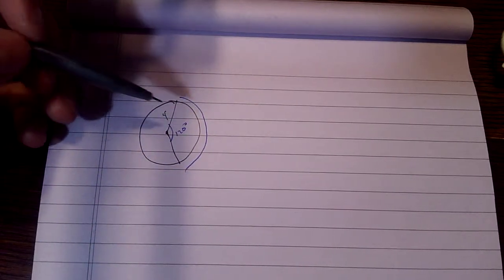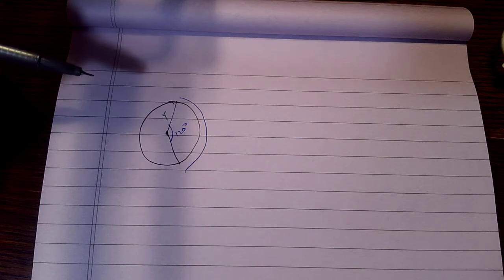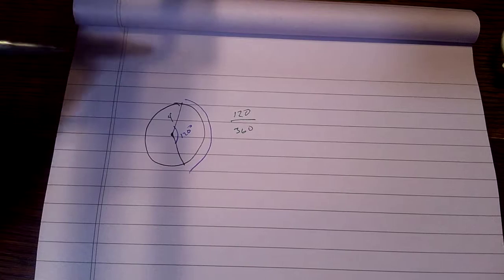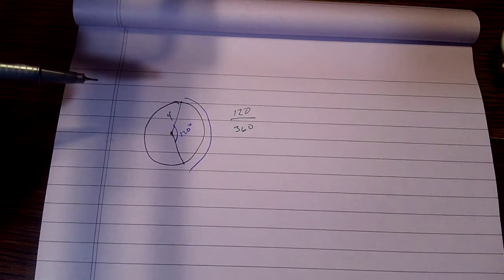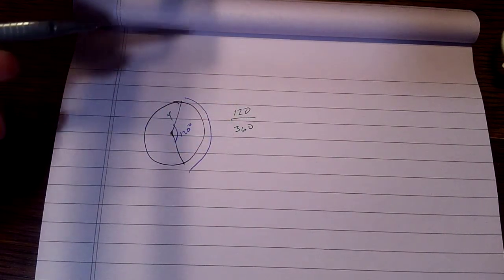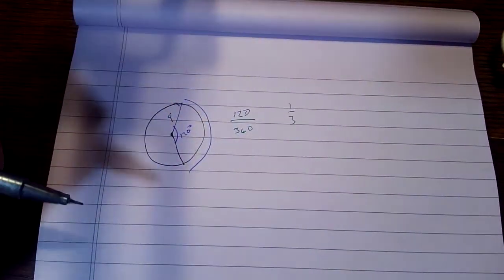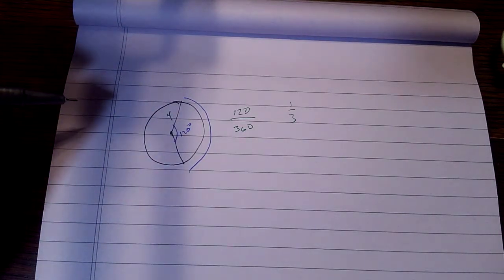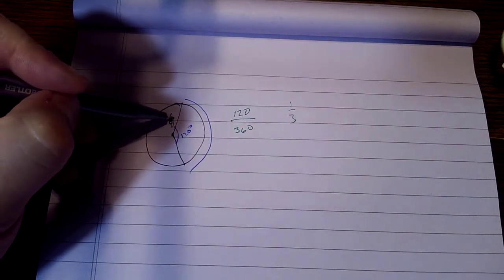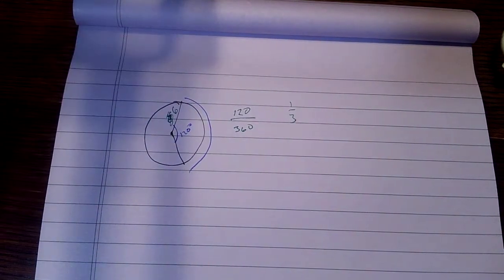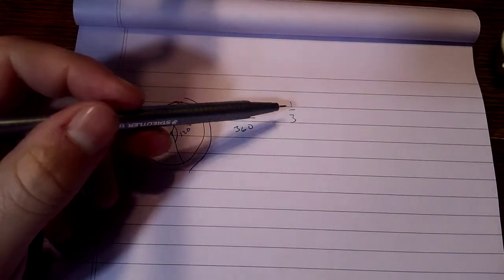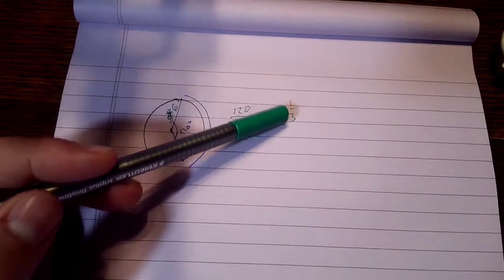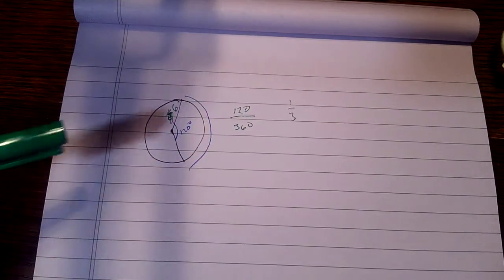So two steps. The first step is to figure out how much of the circle 120 degrees is. I'm going to say 120 degrees out of 360. That will tell me how much of the circle I'm using. 120 divided by 360 is 1/3. I'm going to change the radius from 4 to 6, because math. That 1/3 is the ratio of how much of the circle I'm looking at.